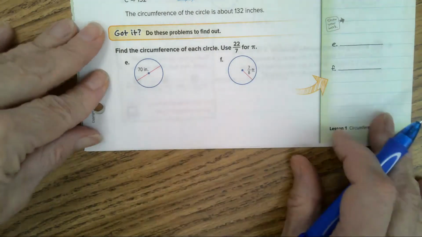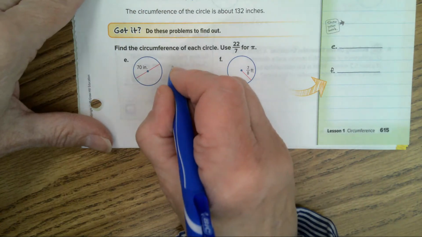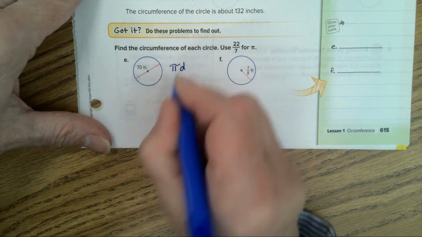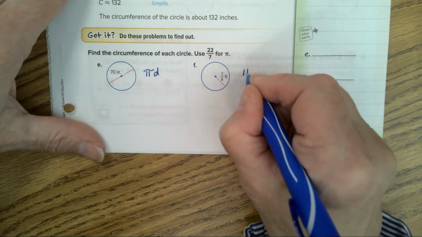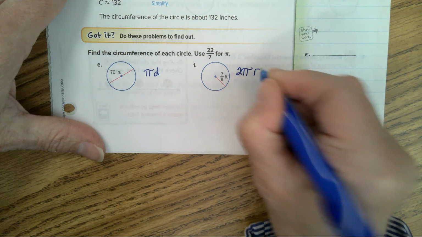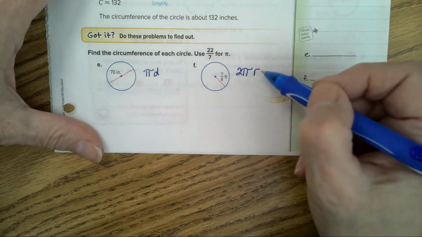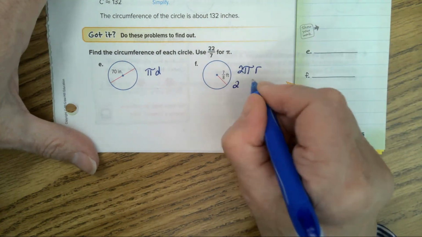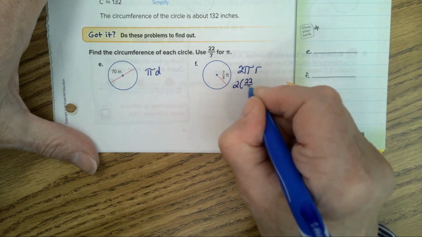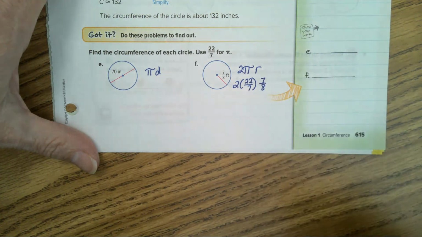All right. Now, I want you to do E and F. In letter E, it's a diameter, so you're going to use pi times diameter for this one. In this one, you're going to use 2 times pi times the radius. And since they have a fraction, you might want to use 22 over 7 because the 7s will cancel out. So for your value of pi, I would use 22 over 7 times 7/8, and see the friendliness, how those 7s will cancel out.